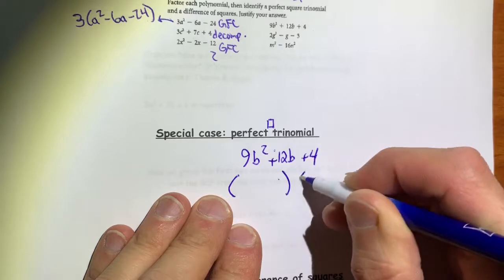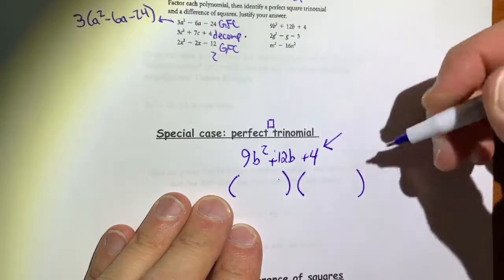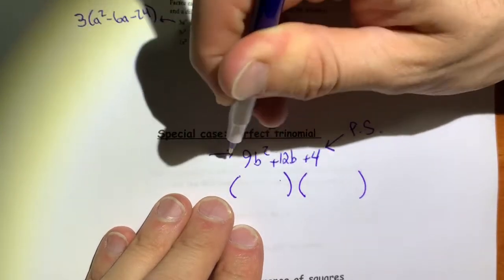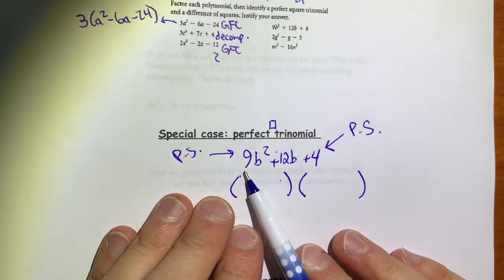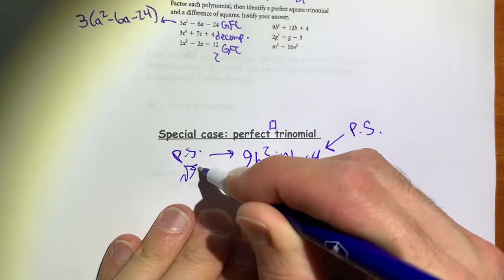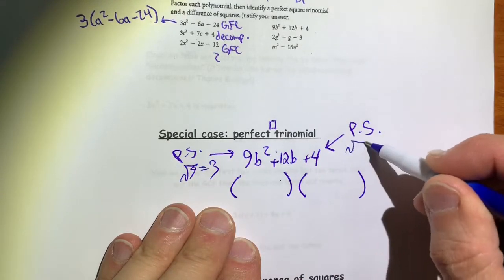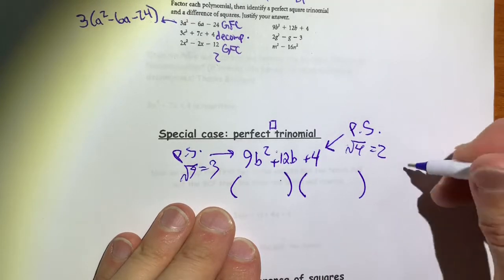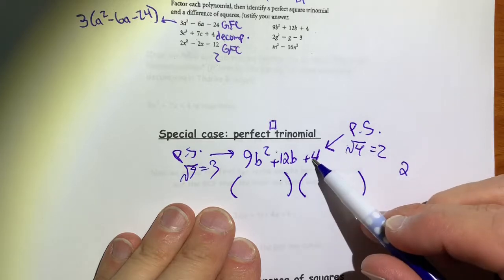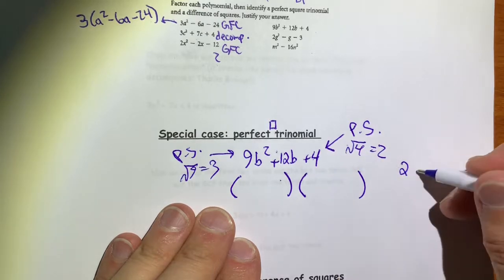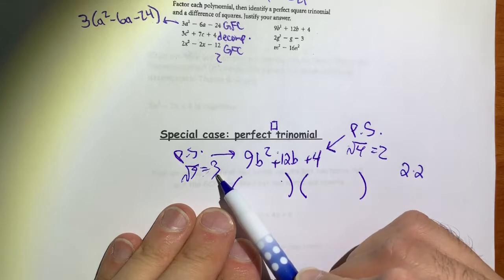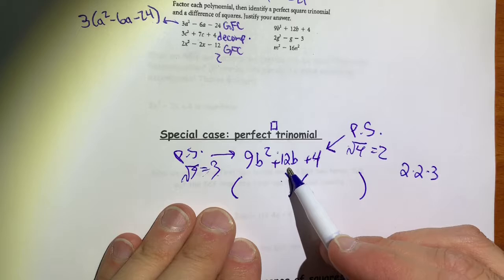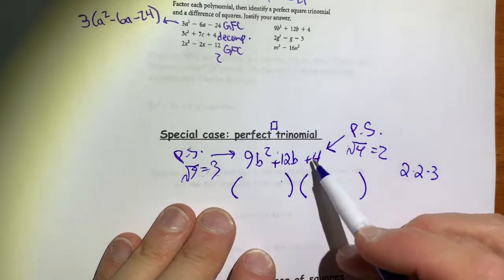But if you do notice it, there's a few things to notice. That number has to be a PS. That stands for a perfect square. And this number needs to be a perfect square. Okay, so 9 is a perfect square, as in I can do the square root of 9, I get 3. I can do the square root of 4, I get 2. But there's one more condition. When you go 2 times whatever you get by doing the square root of this, which we got 2, times whatever you get when you do the square root of that, you should get this coefficient here, the 12.